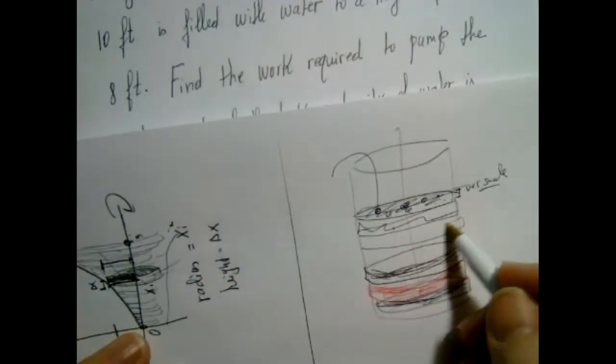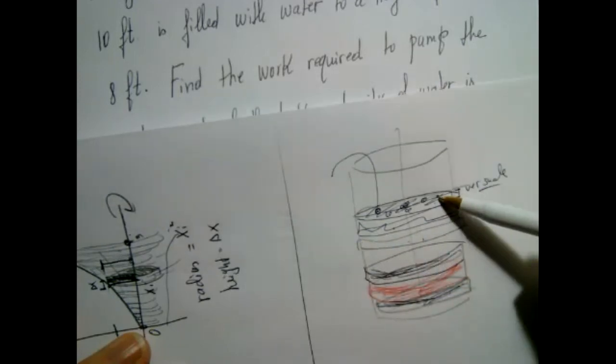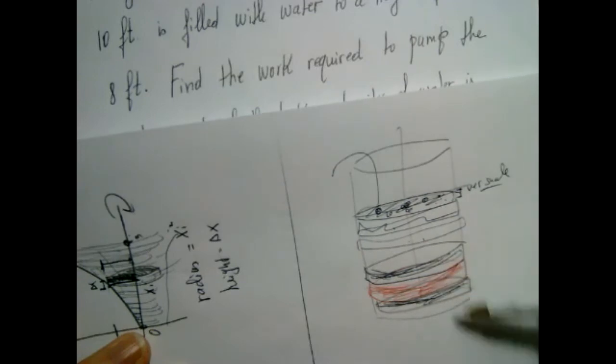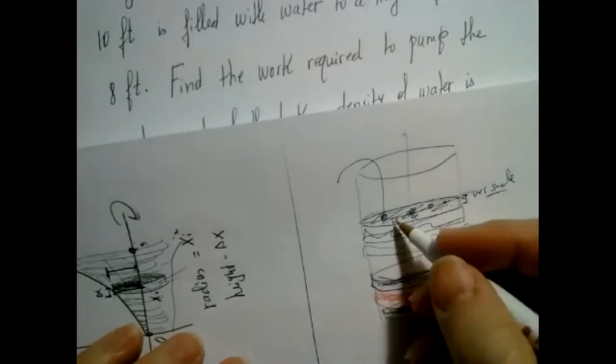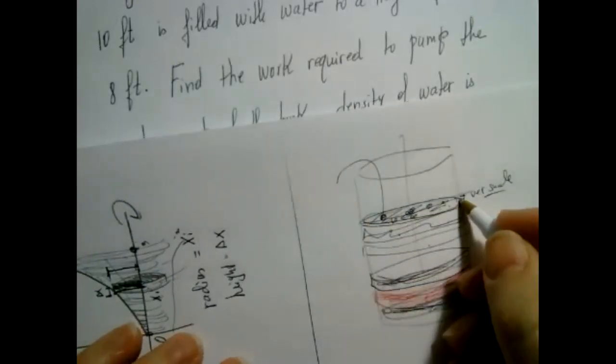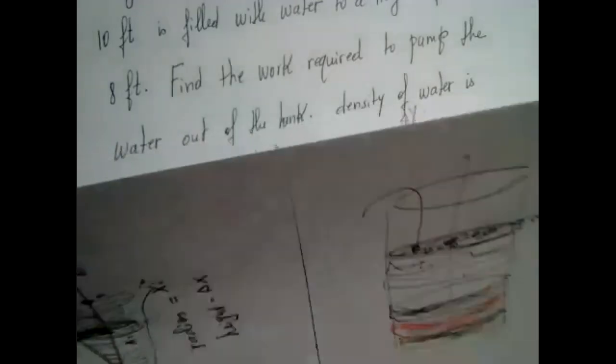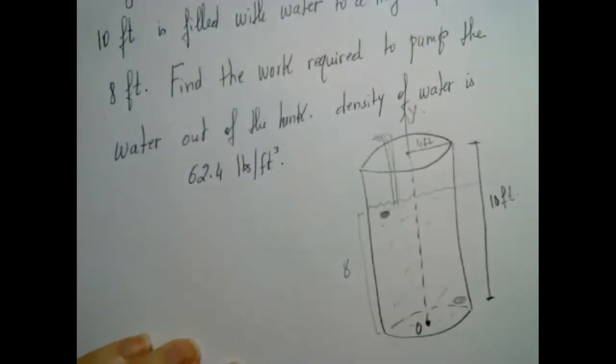The one below it, how much work we need. So we lift each one by itself, find the work to lift every one by itself, and then we add the work. The benefit, as I said, is to make all the water within a layer lifted by the same distance, so we have control over the distance itself. Right, so let's do that now.